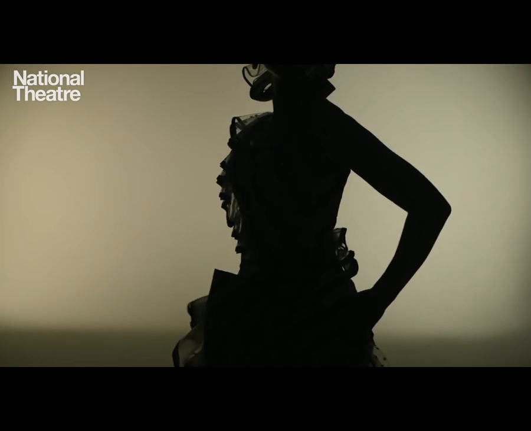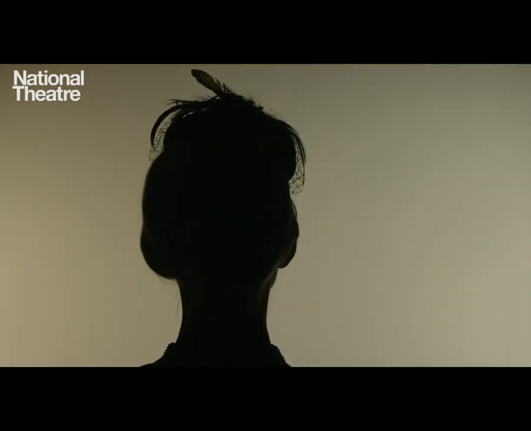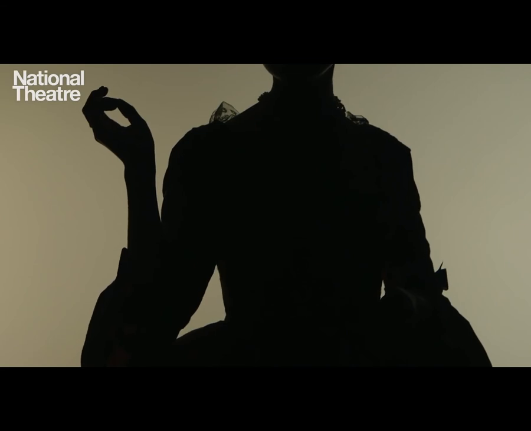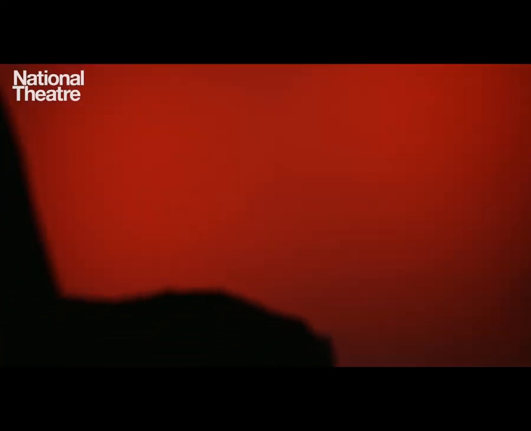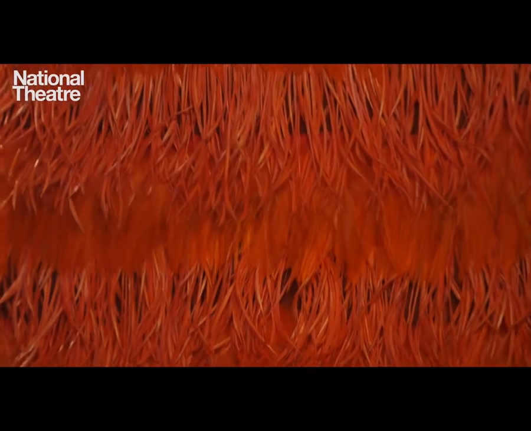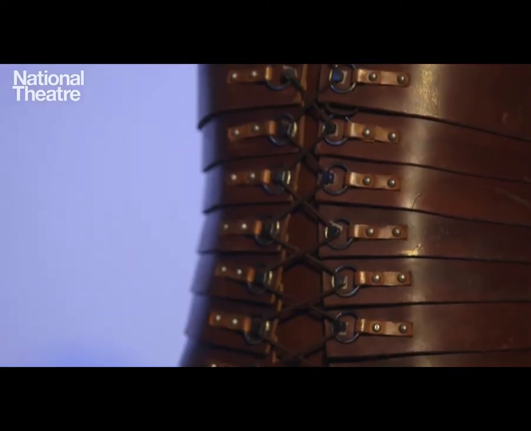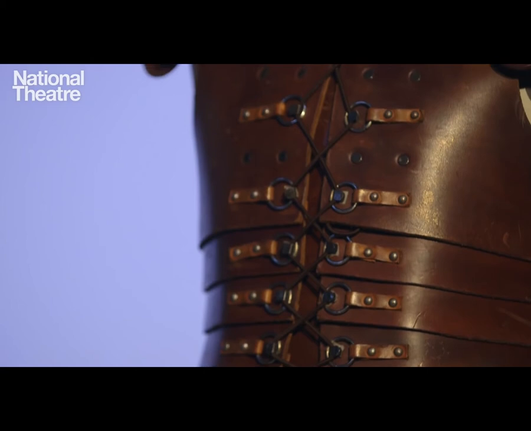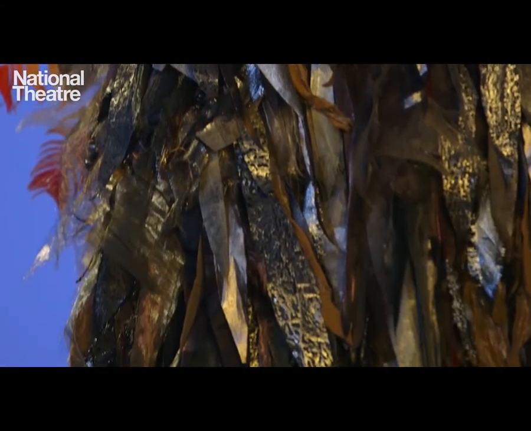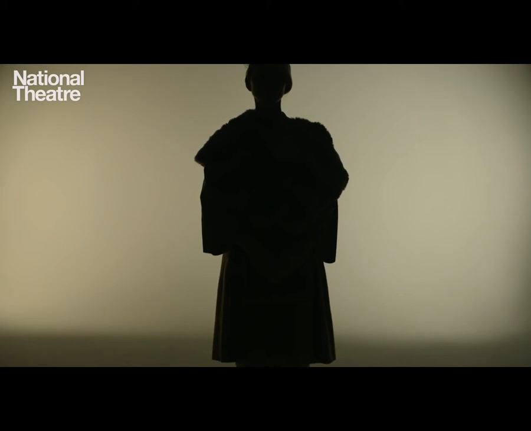For the past 50 years, the National Theatre has staged some of the world's most iconic theatrical productions. Whether opulent, minimal, fantastical, or realistic, costume and makeup has always played a key role. So why is it so important? And what changes have the past 50 years brought?